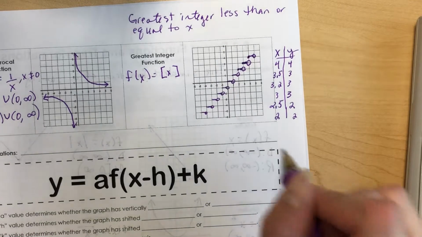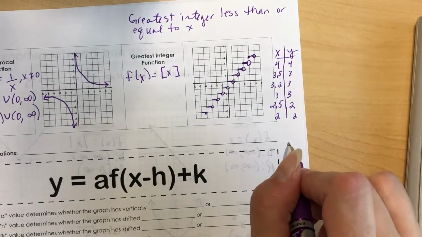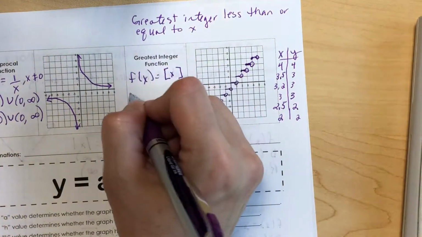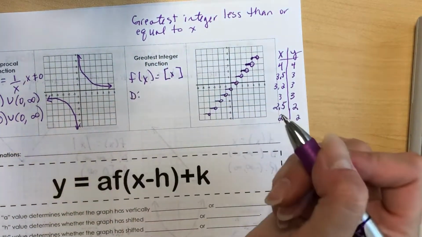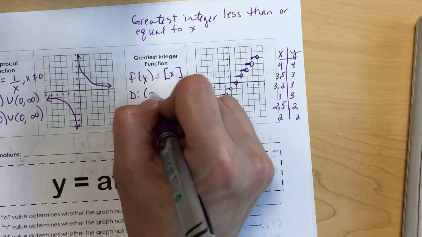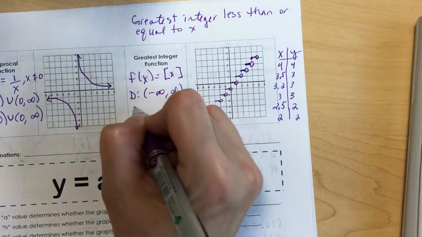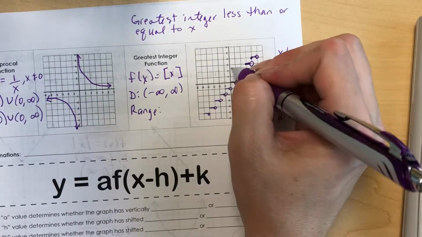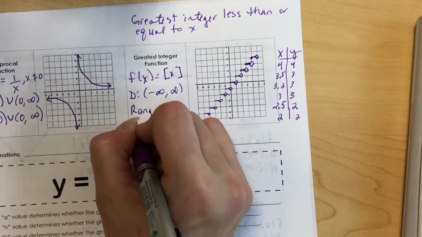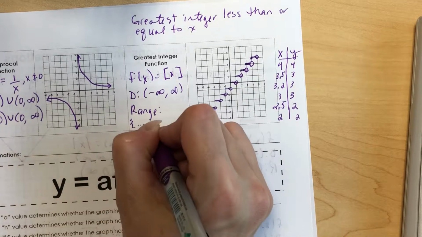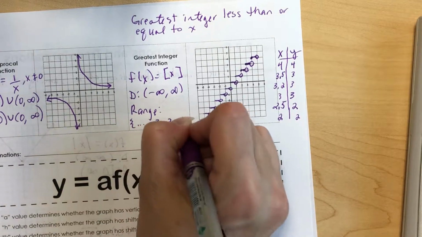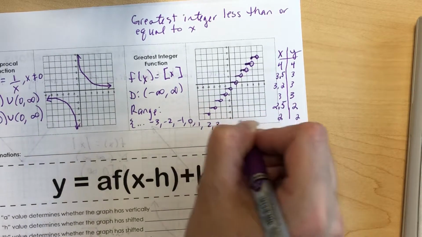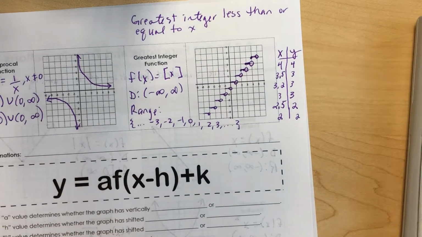And we're not going to worry with domain and range on this one. Actually, domain is going to be all real numbers because every x does eventually get included. So I said we're not going to worry with it, but I'll give it to you anyway. Domain is all real numbers, negative infinity, positive infinity. The range, however, the y values, is only going to be the actual integers. So it would be the set of negative 3, negative 2, negative 1, all the integers. But I'm not going to ask you to give the domain and the range for the greatest integer function.